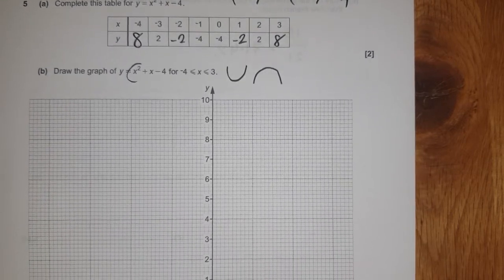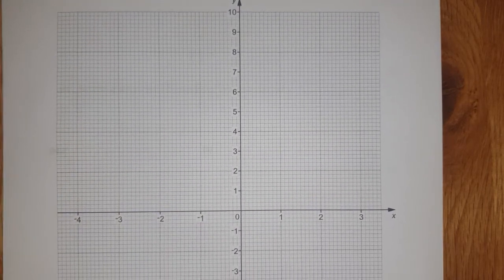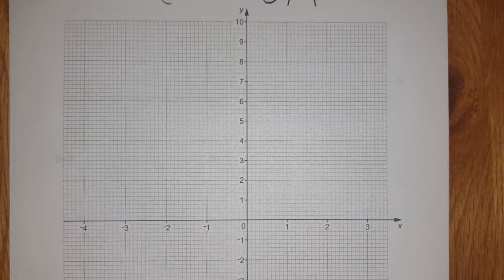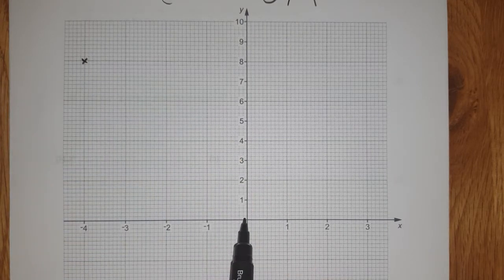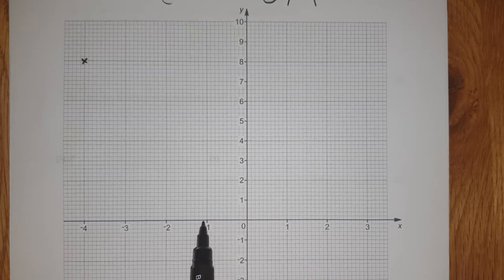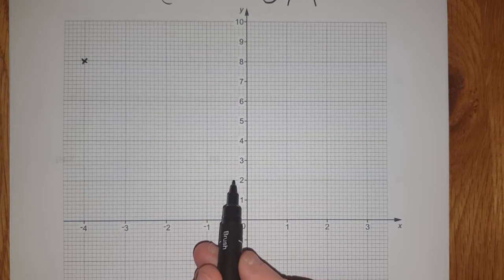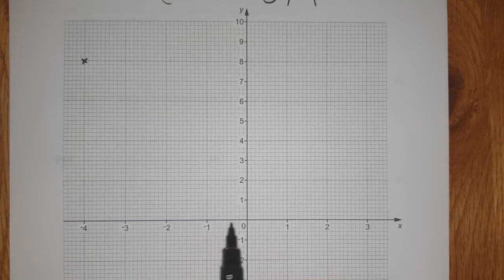So if we look at this, we've got minus 4, 8. Can't completely fit it on the screen there. Minus 4, 8. Again, just be very careful to look at your scale. One big square is worth 1, whereas a big square on the y-axis is worth 2. So just be very careful with your scales.